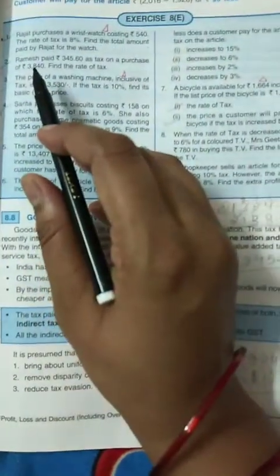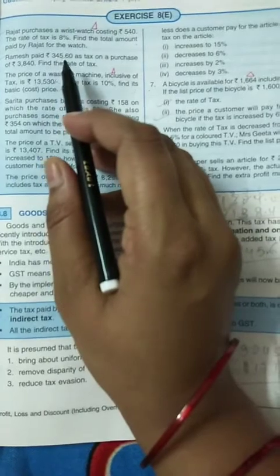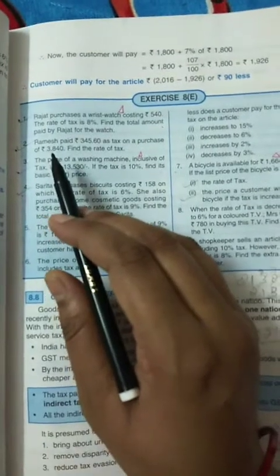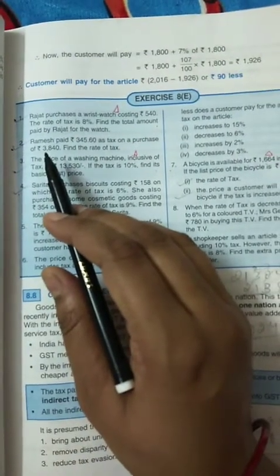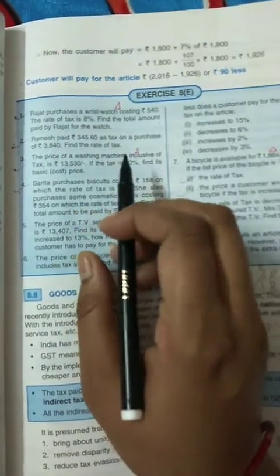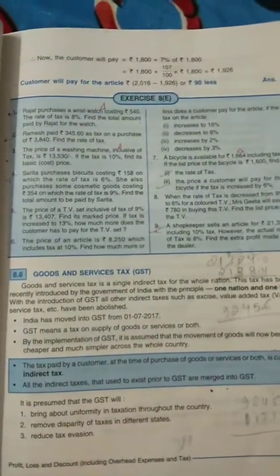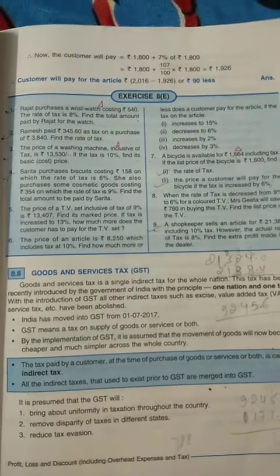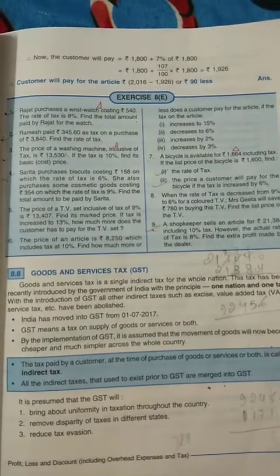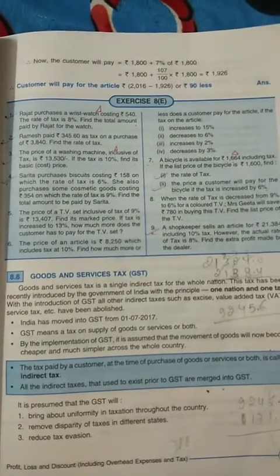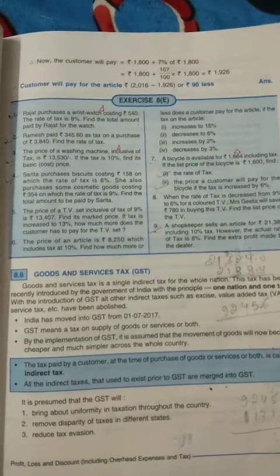Now see the next question, that is question number 2. Question number 2 is saying Ramesh paid rupees 340.60 as tax on purchase of 3,840. Find the rate of tax. Now in this situation you have to find the rate of tax. So Ramesh paid 345. This is the tax which is given, and the total price, sales price, is given as 3,840. So this question is also very easy.